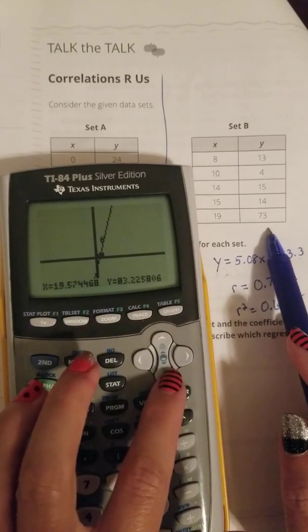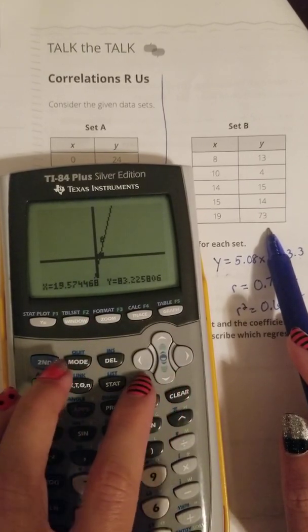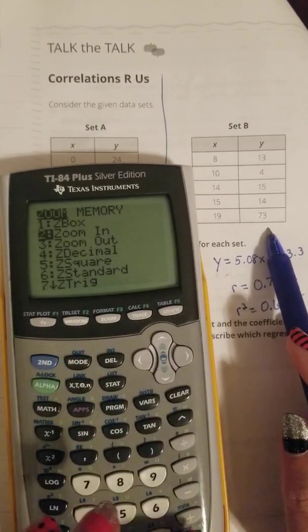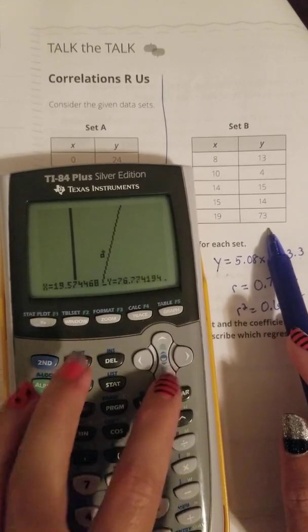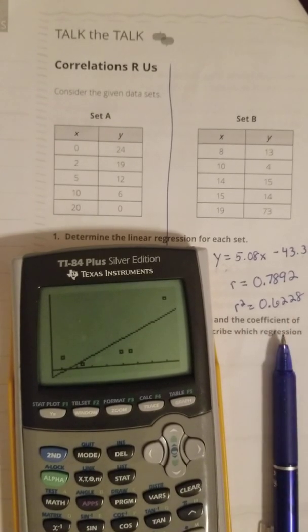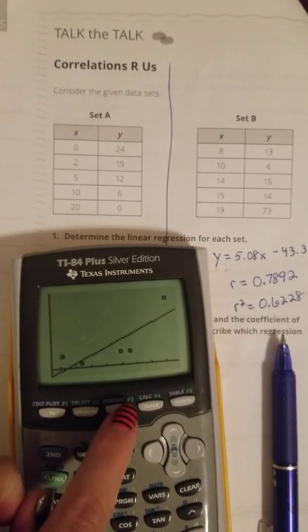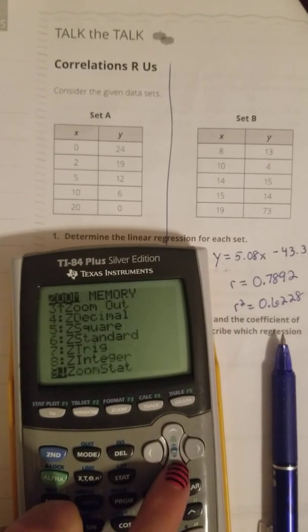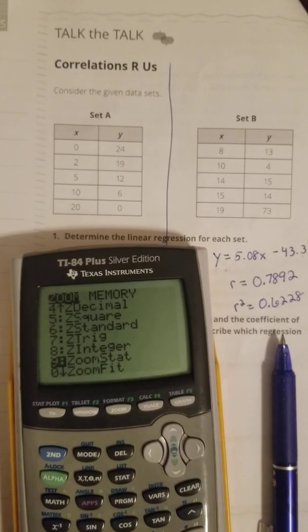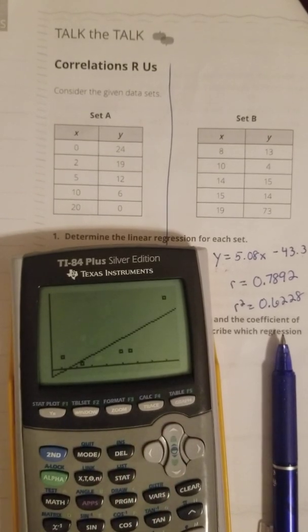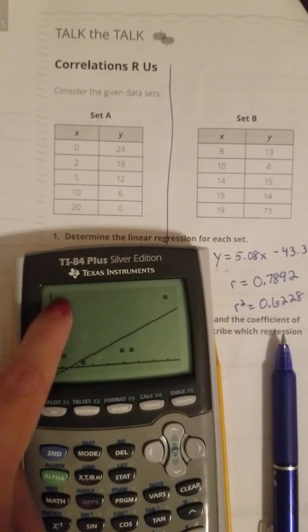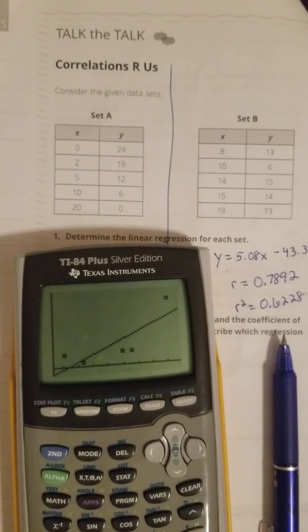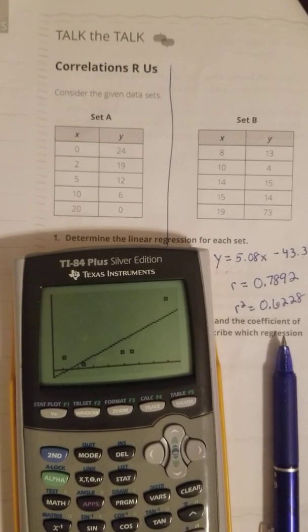That other one's still up there. Well, I had a better picture earlier. Now I've got a good picture of my data. What I did was I hit zoom and I went down and I saw zoom statistics. So that put it all on one screen for me. So you can see here that it's not linear. You may even want to think maybe it's quadratic in this situation, but definitely not linear. And that's what the correlation coefficient and the coefficient of determination help us to discover.